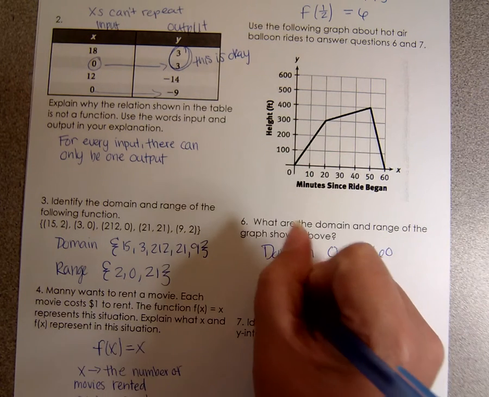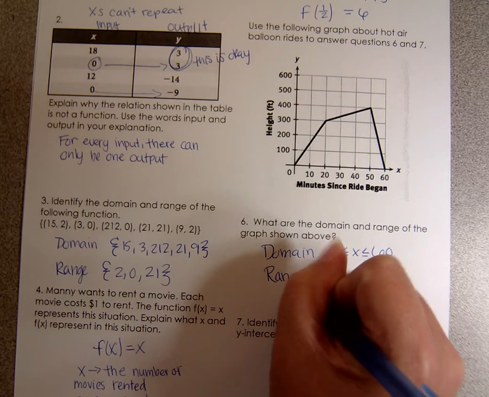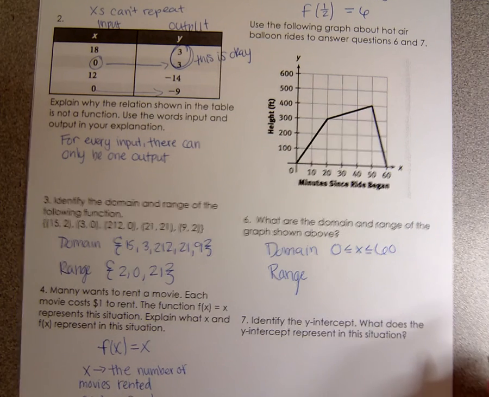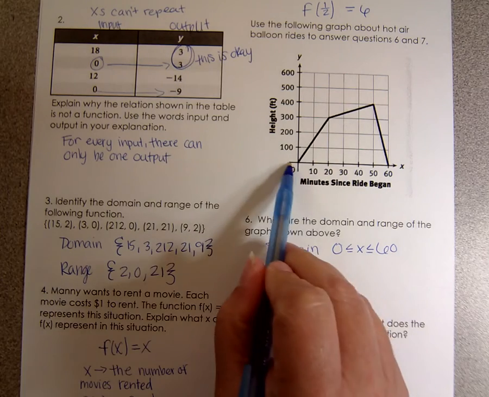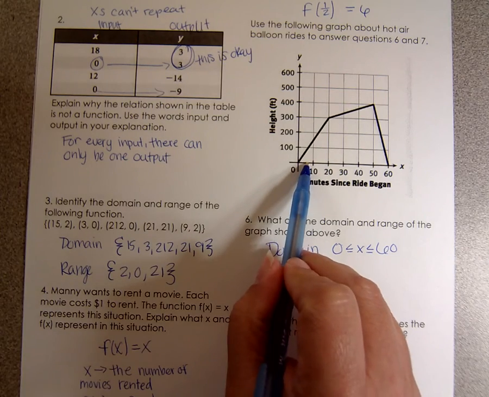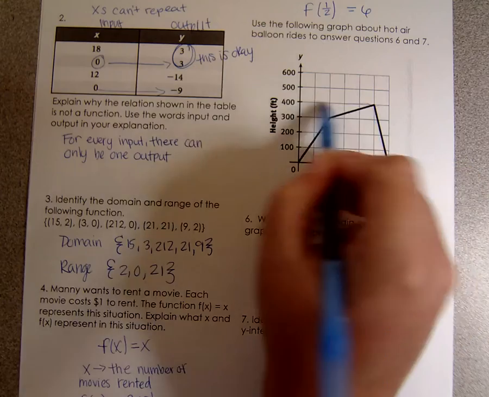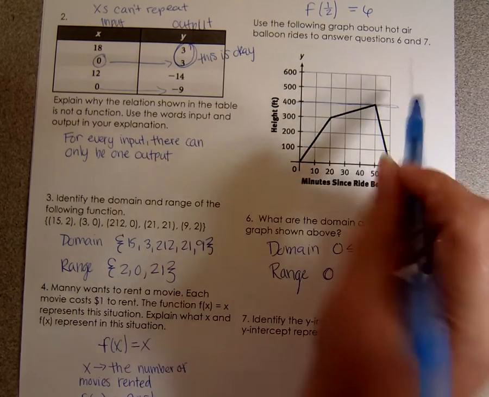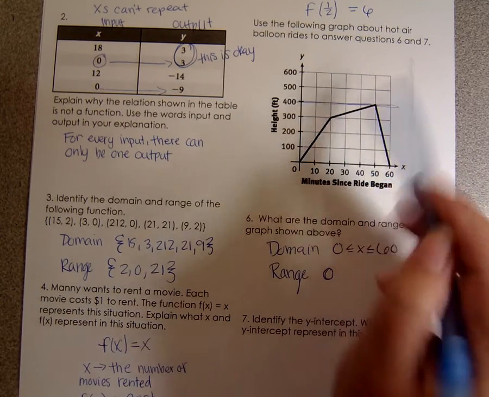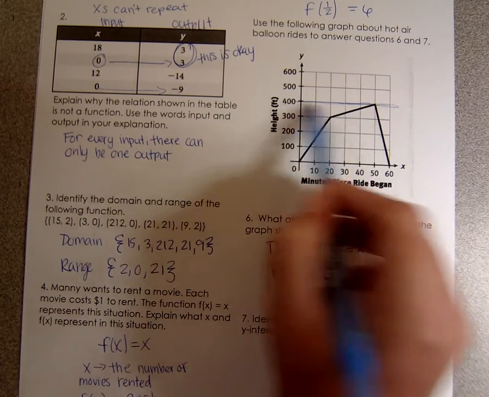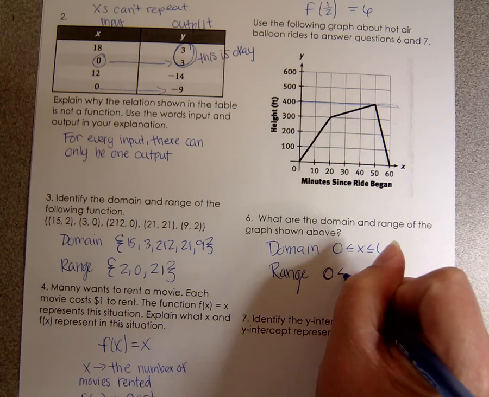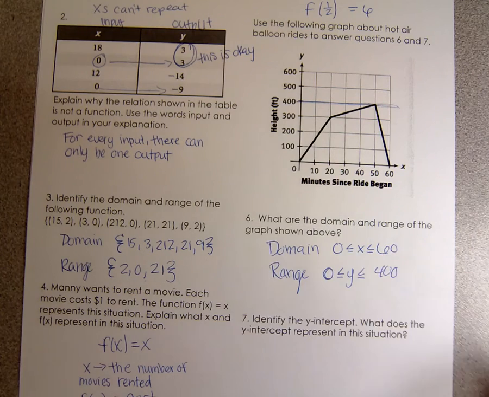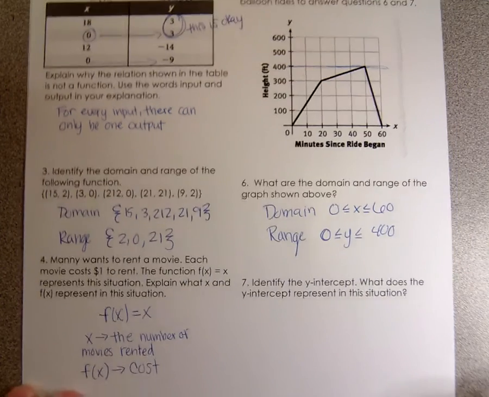The range, what is the smallest number in the range? 0. And what is the highest number? 400. It's the tallest point in the graph. Not what number the graph goes up to, but the tallest point of the actual line itself, which was 400. So 0 is less than or equal to y, which is less than or equal to 400.